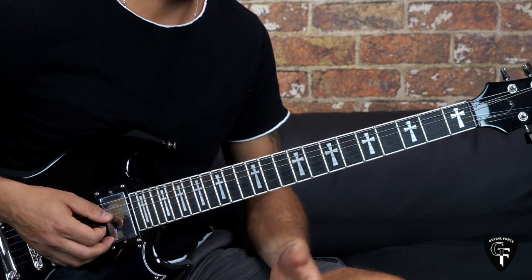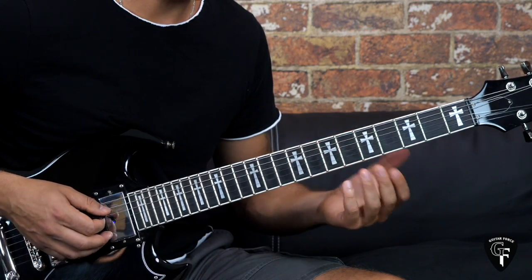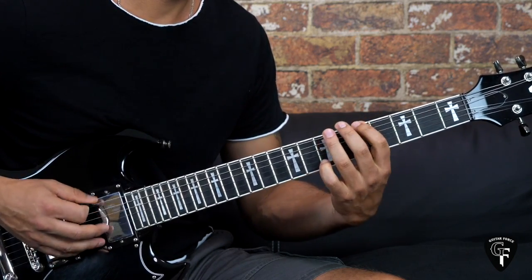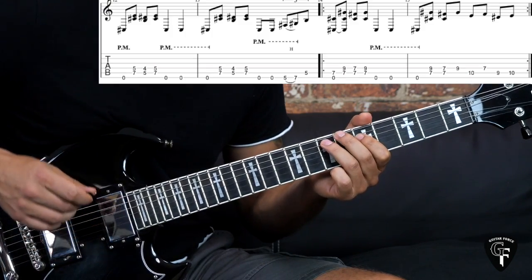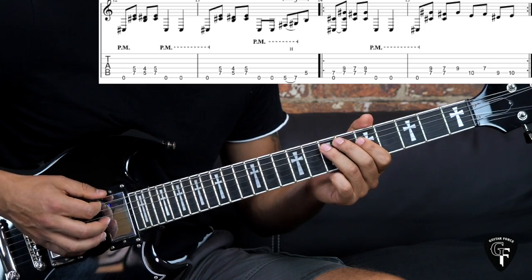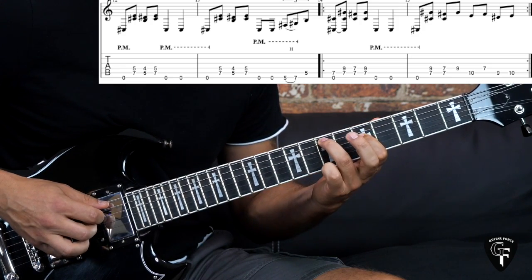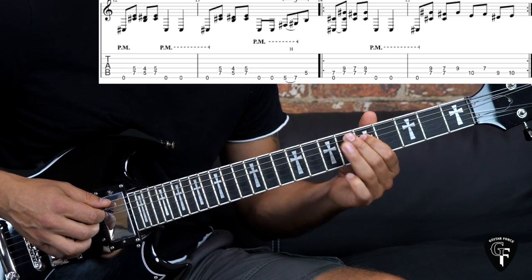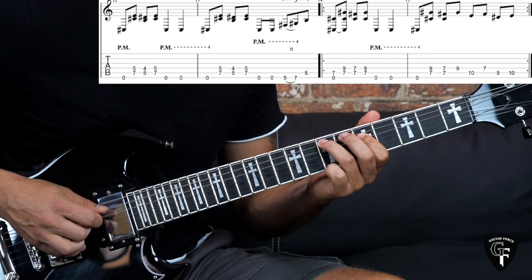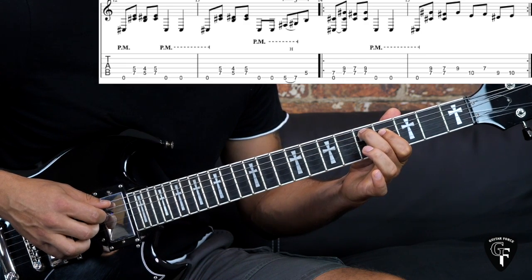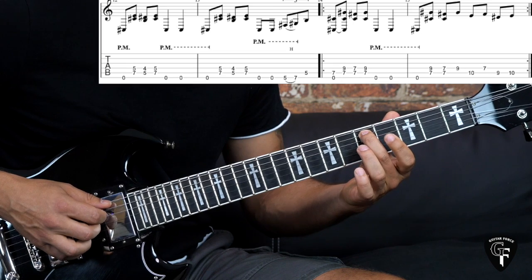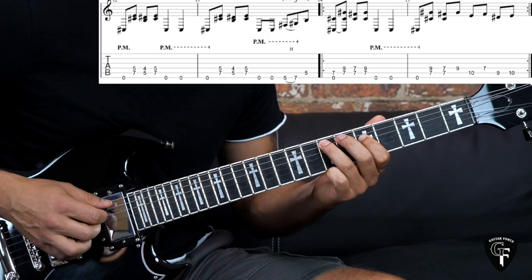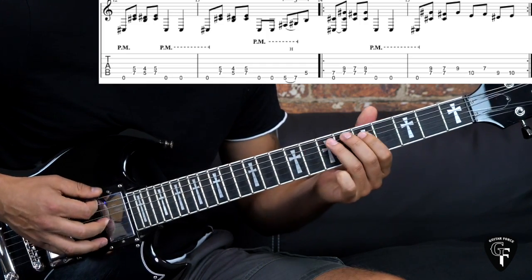And then we're into another part, which is... so here what we have is the open low E string, and then we have this double stop, which is the minor 3rd. So it's 7 on the A, 5 on the D string, and then we go to the major 3rd here, which is 5 on A, 4 on the D, and then back again to the first double stop.